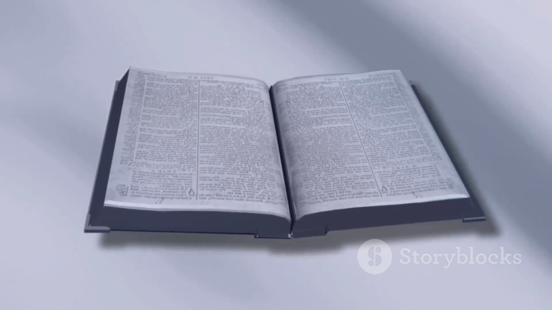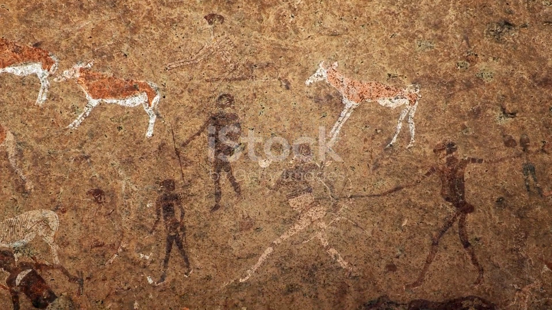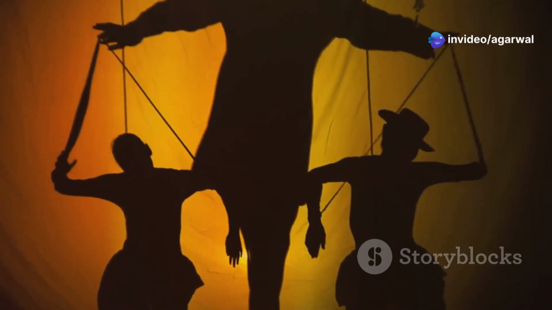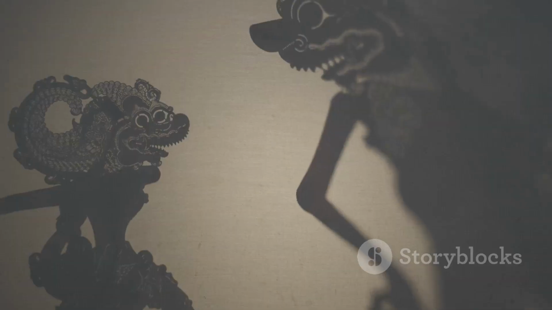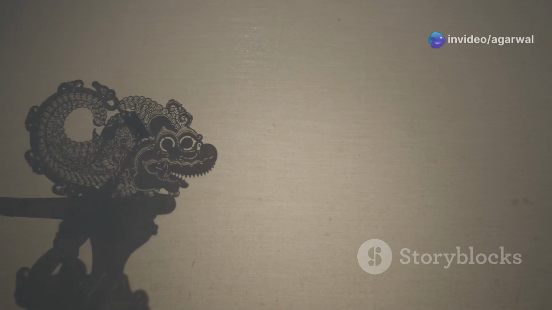Section 7. Shadows in culture and art. Throughout history, shadows have captured our imaginations. They've played important roles in mythology, storytelling, and art. Think about shadow puppets. By using just a light source and cut-out figures, you can create moving stories with shadows. Shadow puppetry is a form of entertainment found in cultures all over the world.